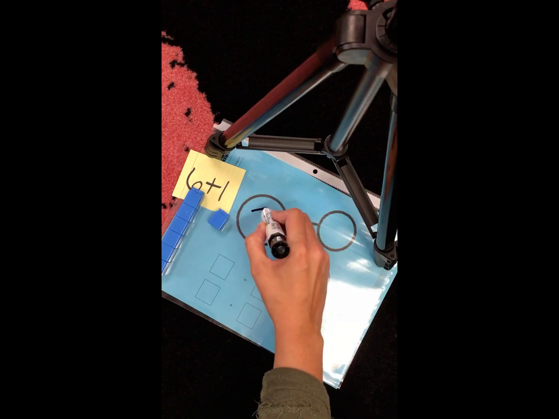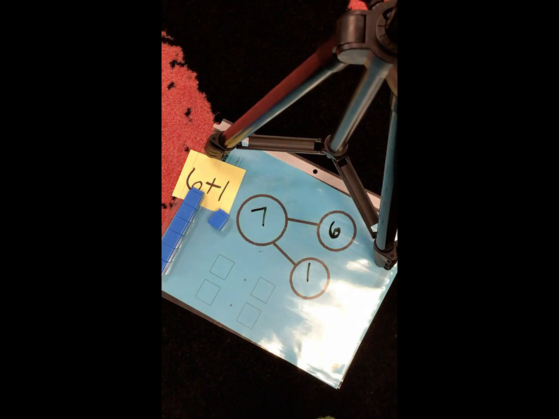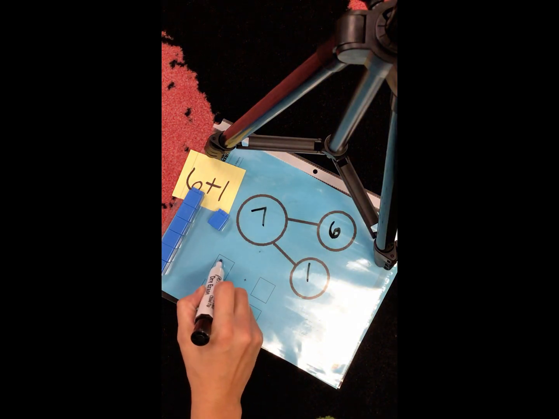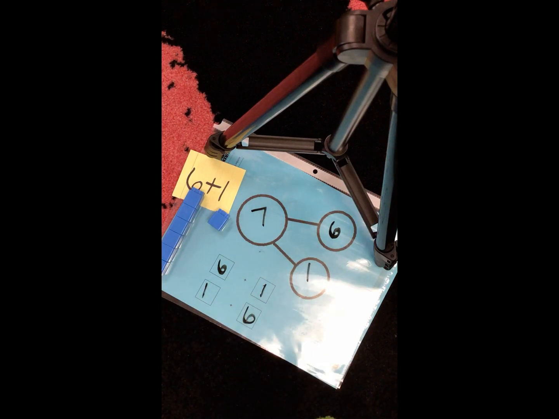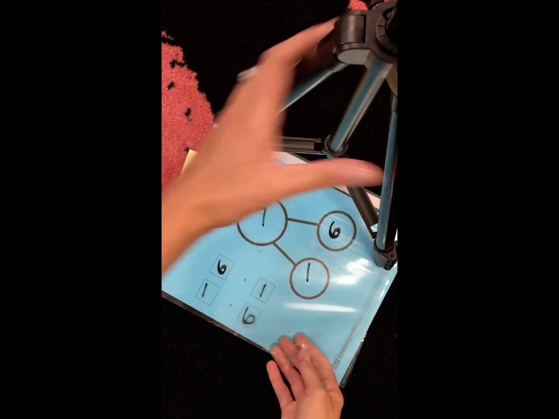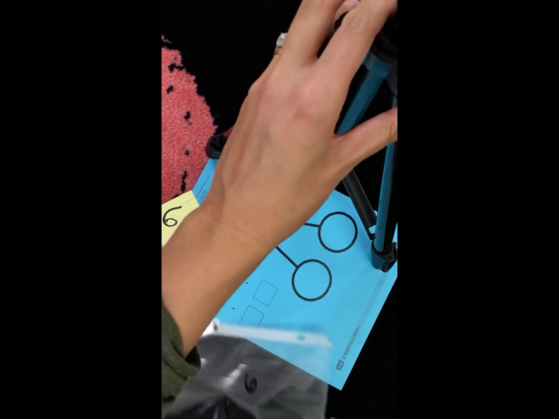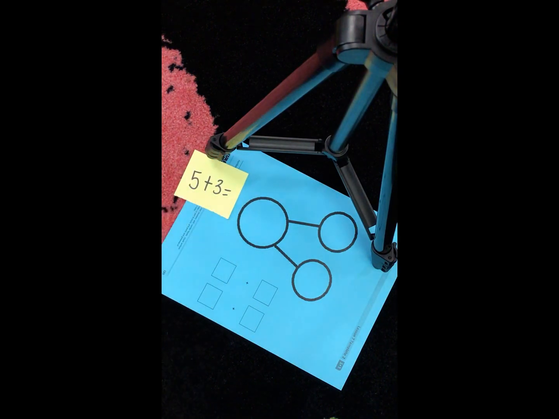So I'm going to write that inside of my number bond. 6, 1, and 7. And then I'm going to come down here and write my number sentences. Okay, 6 plus 1 and 1 plus 6. Now remember to use your counting on strategy when you solve. Now it's your turn. I'm going to take this off of here. Zoop, slide it off. And on the back of my card, you have a problem, okay?